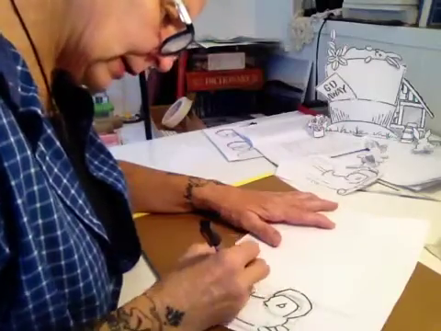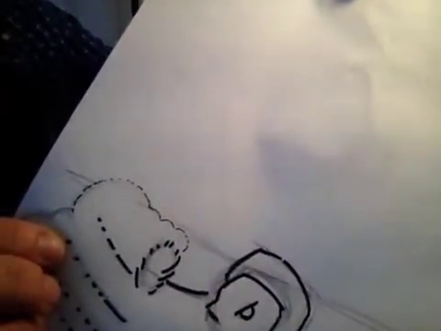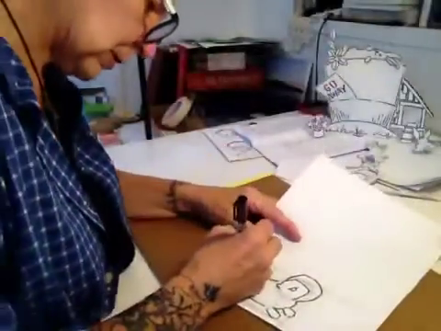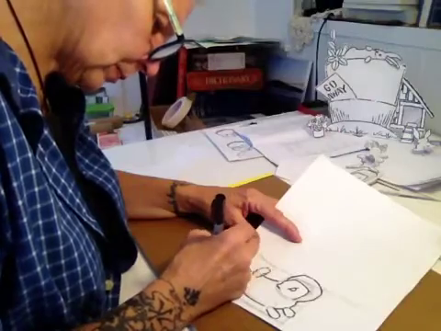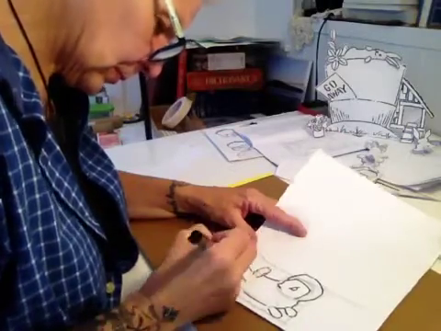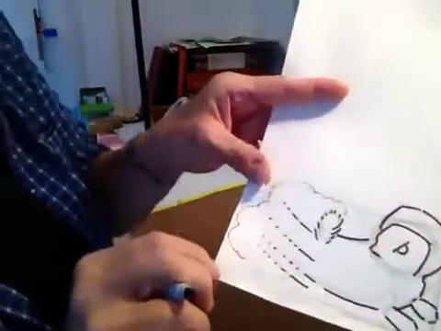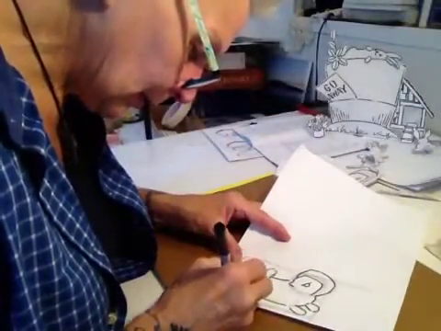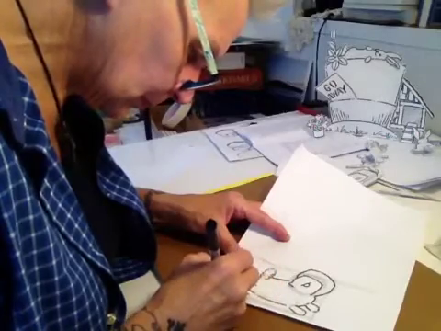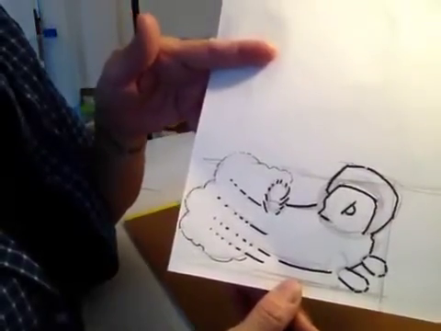Golly, that's all it is. Dots and dashes. More dots and dashes. Sometimes my arches go funny, but I don't worry about it. More dots and dashes. There we go. So now I get a cloud of dust.